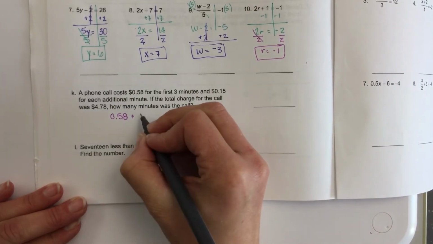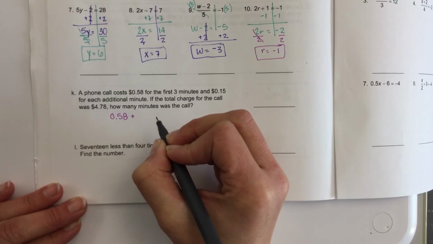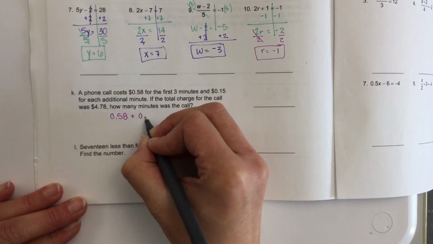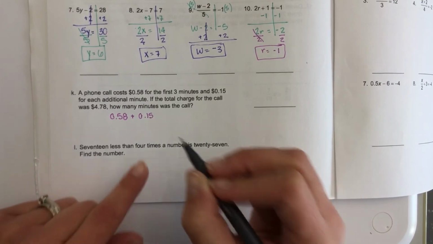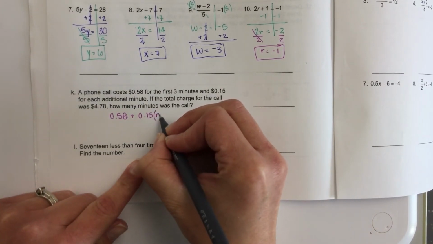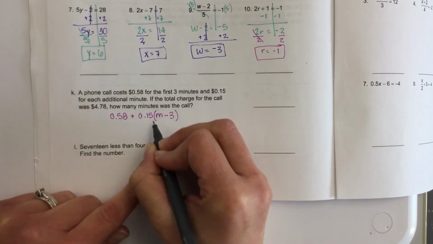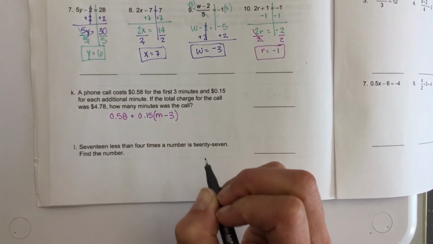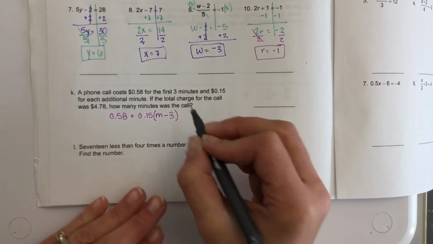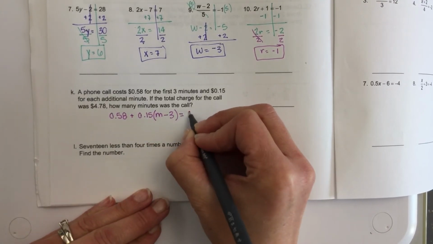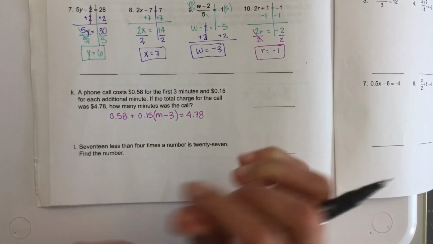Okay, so then it's going to be 58 cents, plus 15 times the minute minus 3. And the reason why we had to do that was because the total number of minutes minus 3 is what we multiply by this, equals 478. Or you could subtract that first 3 minutes at the end of the problem too.